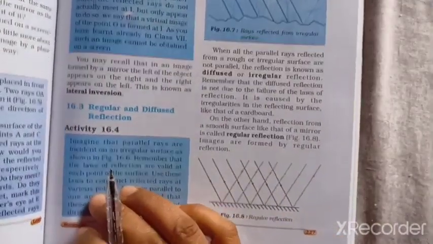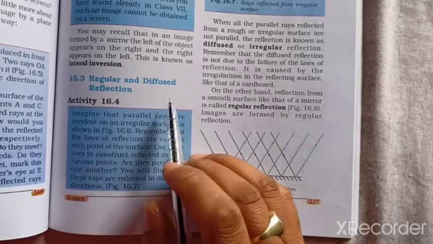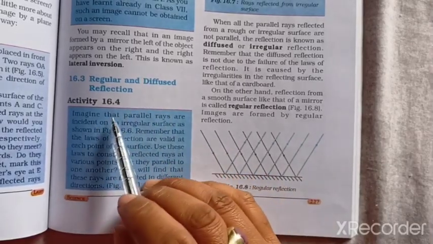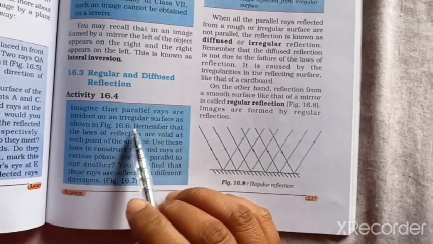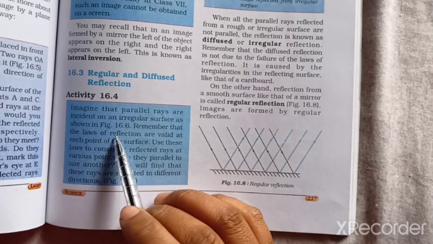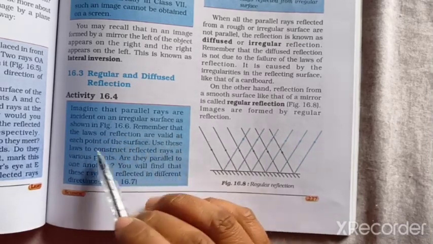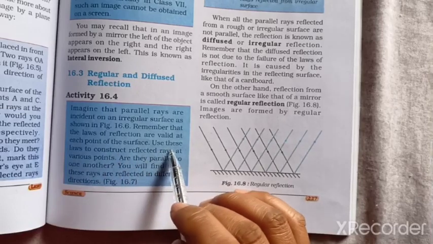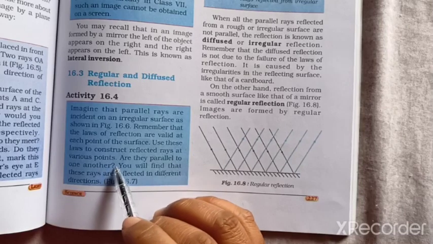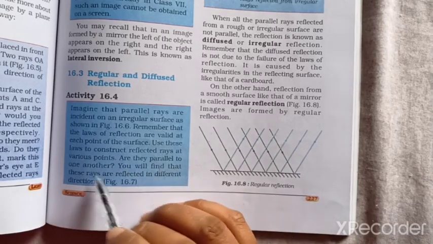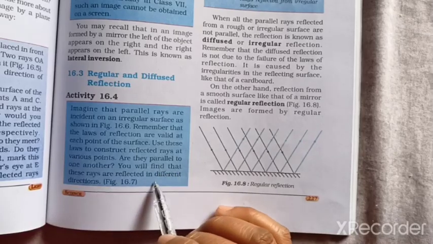Now let's learn regular and diffuse reflection. Activity 16.4. Imagine that parallel rays are incident on an irregular surface as shown in figure 16.6. Remember that the laws of reflection are valid at each point of the surface. Use these laws to construct reflected rays at various points. Are they parallel to one another? You will find that these rays are reflected in different directions.